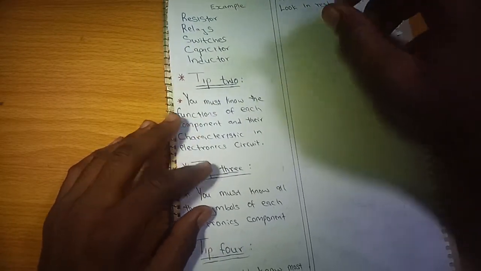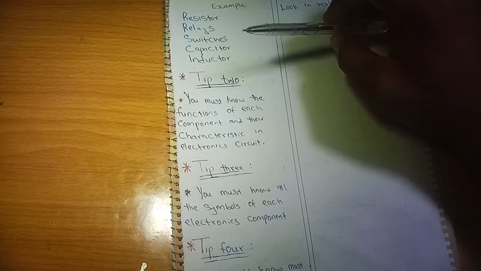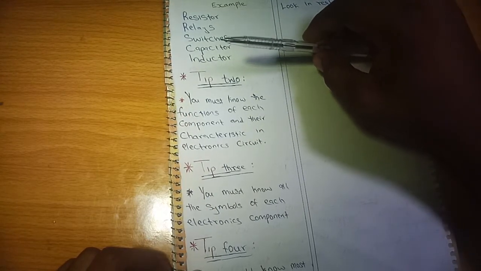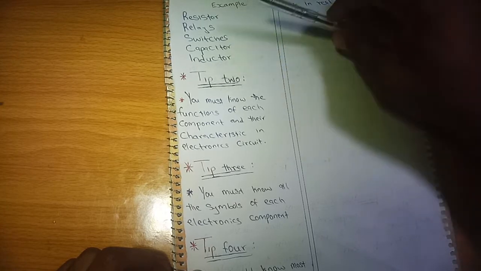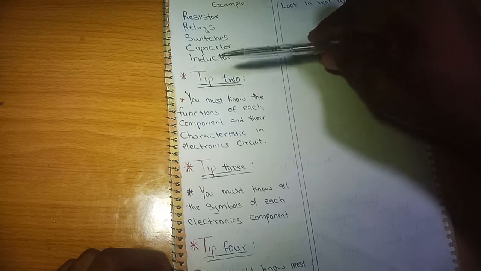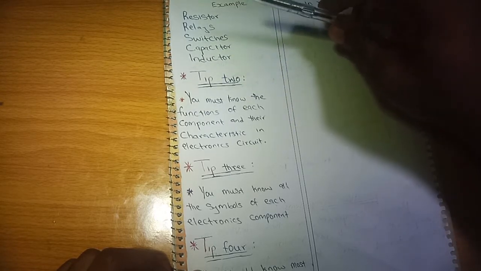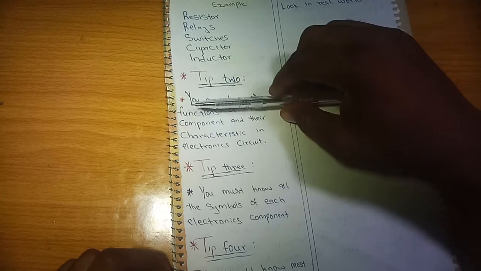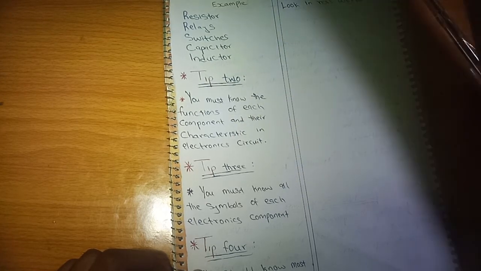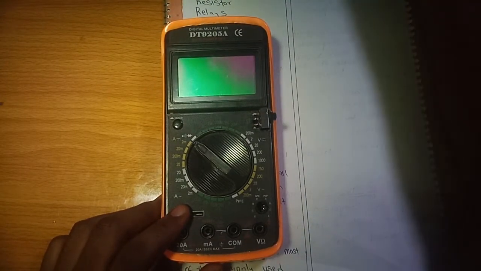Then another one is that when starting electronics, you need some basic practical instruments for this electronics video series that we are going to make use of, and I'm going to guide you through how to use them. Just like a multimeter, you must know how to use a multimeter.